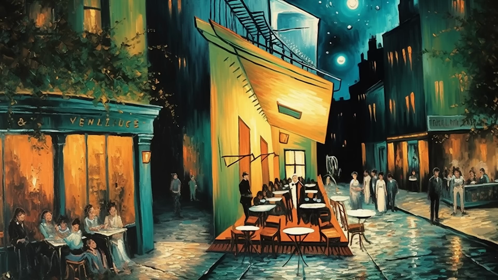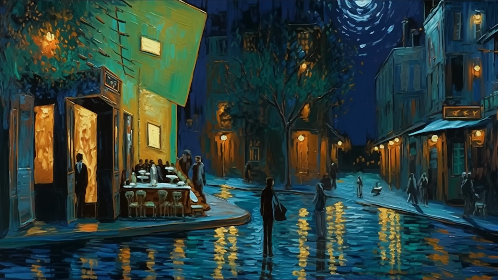I think in this image, it definitely leaned into the Van Gogh-isms, but there's a lot of Dali-isms as well in the center of that frame. And then in this one, I think the sidewalk definitely has a watery look that is reflecting Monet.